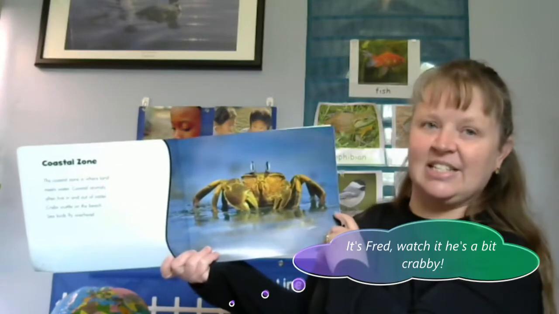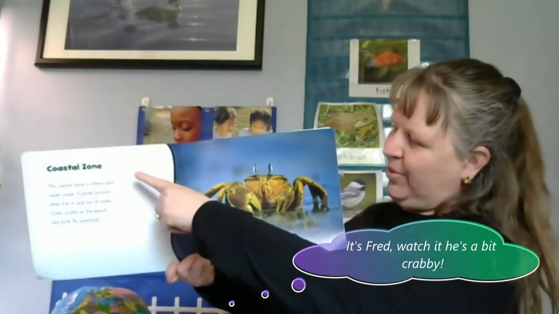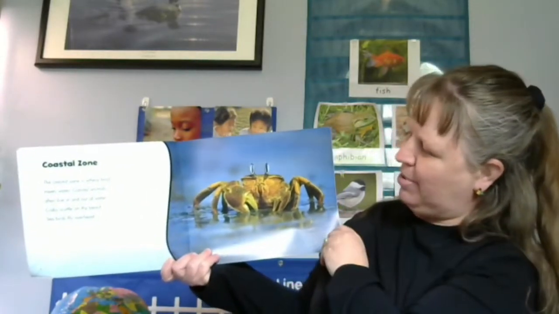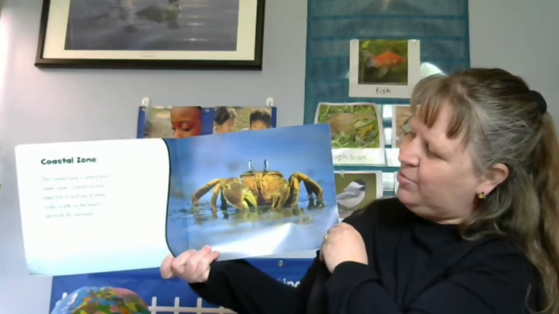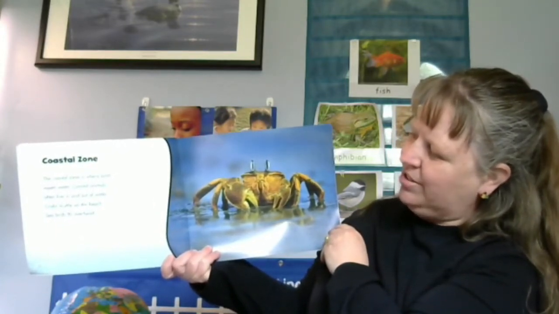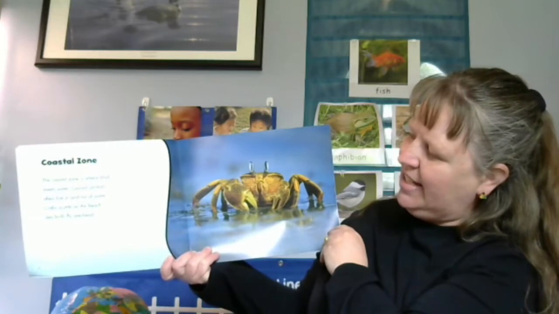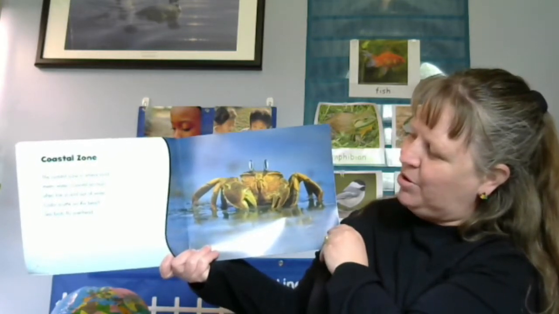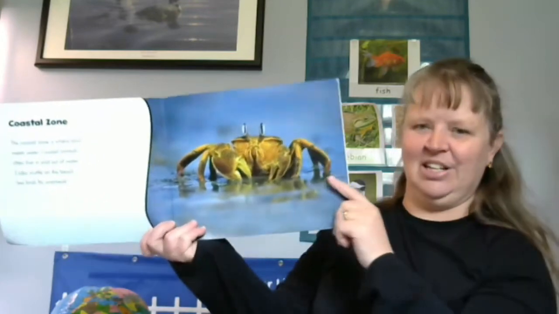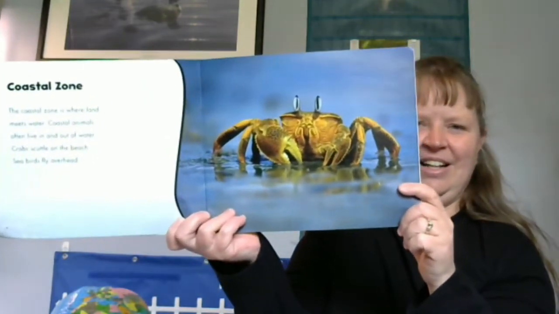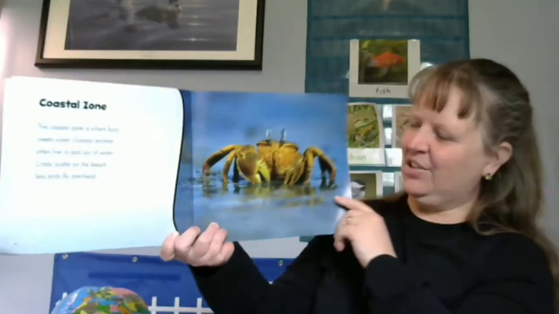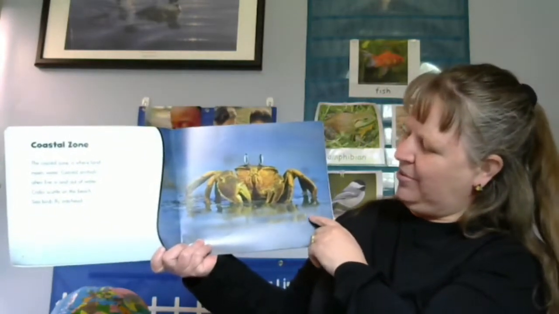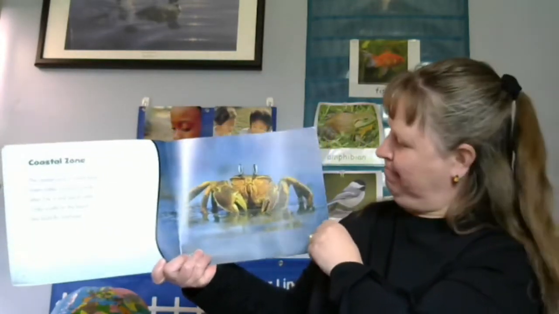This heading says coastal zones, so we know we're going to read about the coastal zone in this part. The coastal zone is where land meets water. Coastal animals often live in and out of water. Crabs scuttle on the beach. Seabirds fly overhead. Oh, look at that crab. That is pretty nifty. And that crab would live in the coastal zone where the water and the land meet.